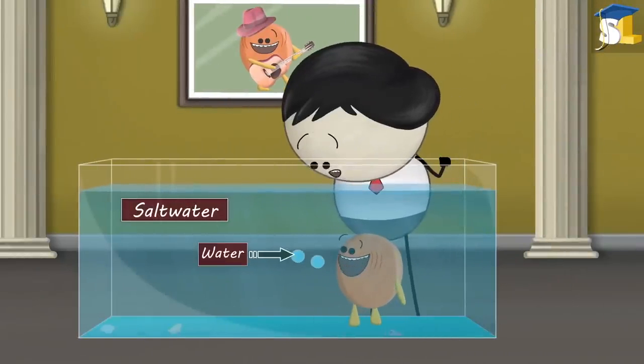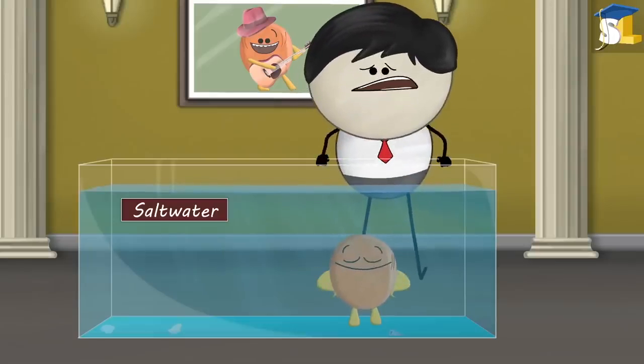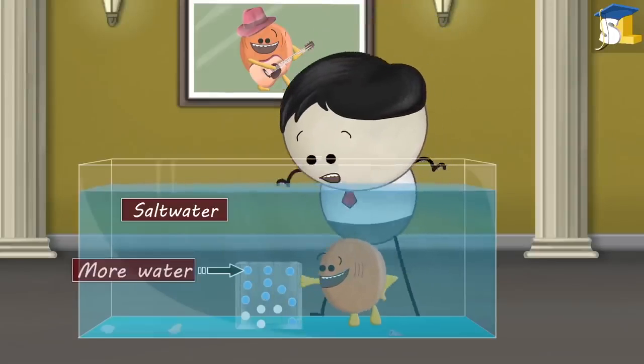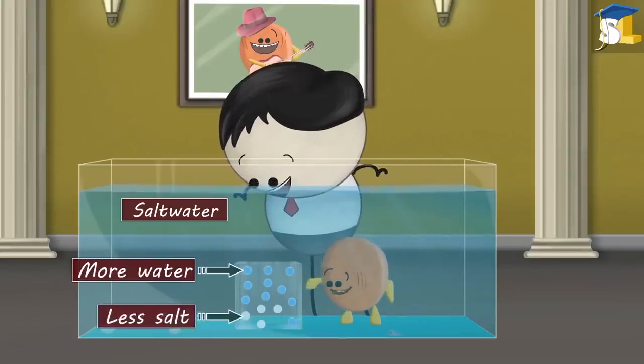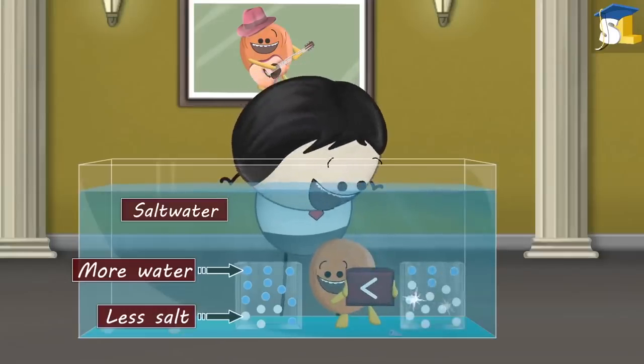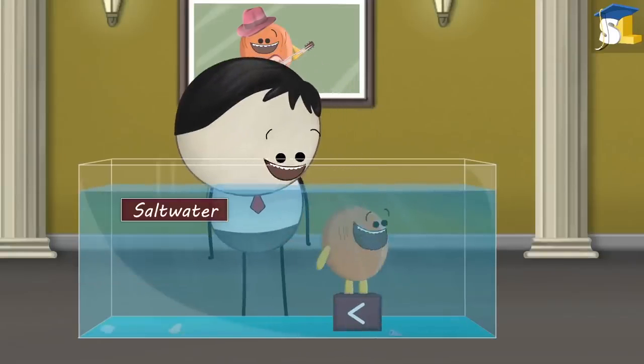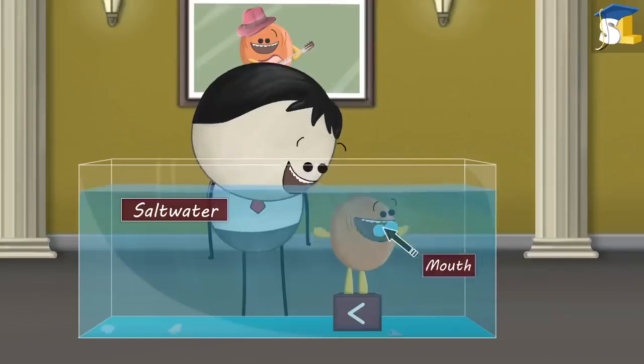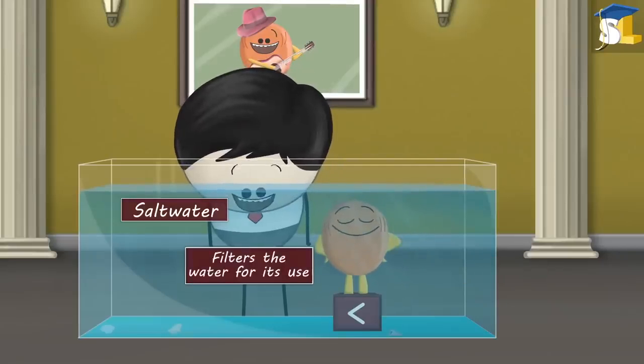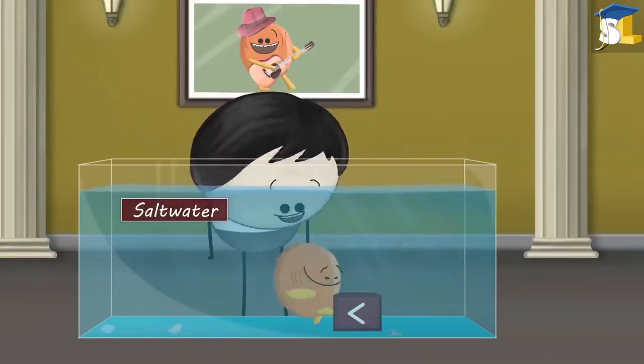Saltwater fish takes in water through its mouth. Oh, really? This is because its blood has more water and less salt concentration than the salt water around it. Hence, to maintain the balance, the fish gulps salt water through its mouth, filters the water for its use, and expels excess salt while urinating.